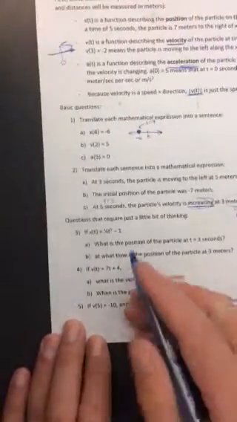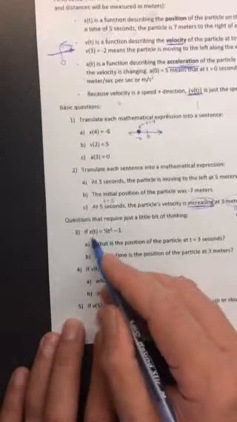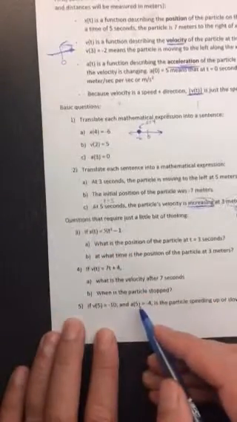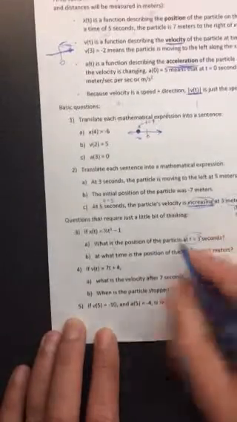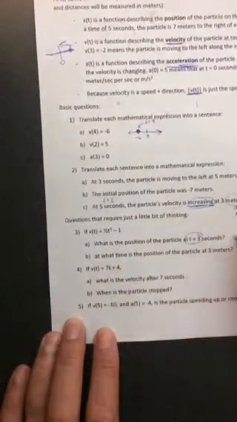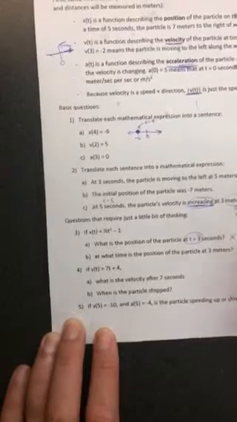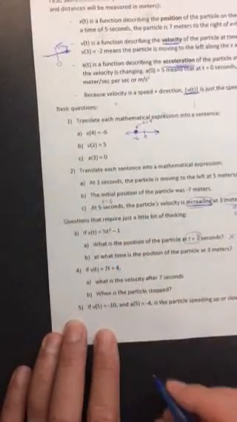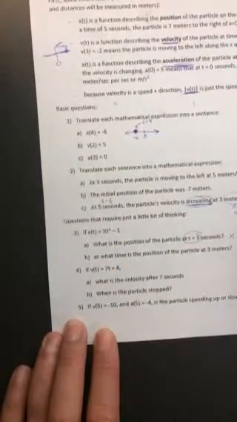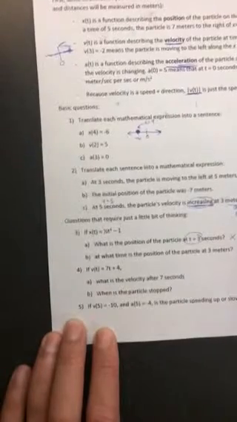All right, some more critical thinking questions. Here is the position. What is the position at time equals 3? So at time equals 3, we want to find the position. This is just asking for x of 3. So x of 3, which is the position at 3, we just plug in time equals 3, and that'll tell us the position. So 1/2 times 3 squared minus 1 gives you a number.